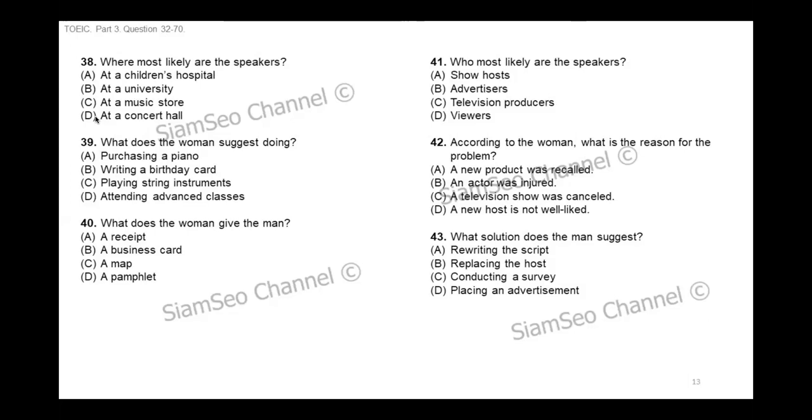I see. However, do you think my son is too young to begin learning an instrument? Not at all. Actually, children can learn as young as 3 years old. Here is a pamphlet that will give you some information about the lessons for children that we offer. Number 38. Where most likely are the speakers?